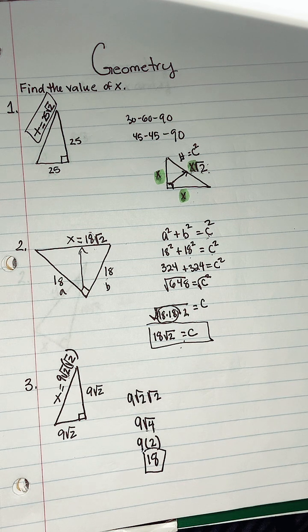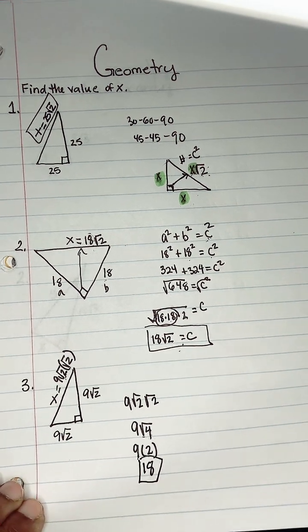45. Adam says special right triangles. Nice work. I also teach geometry. Love it, Adam. Awesome.